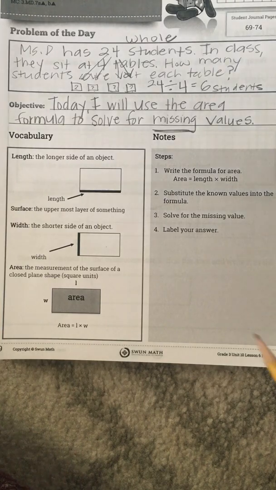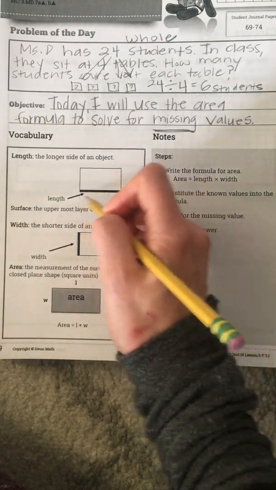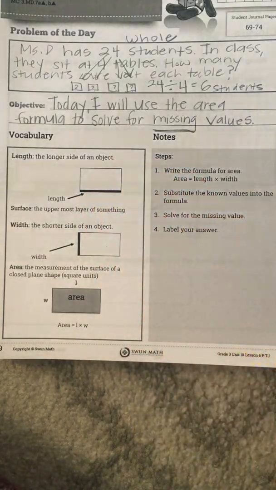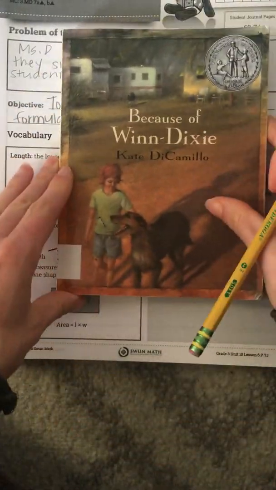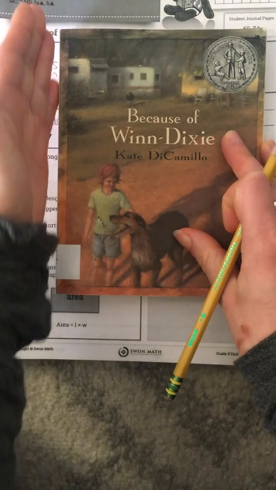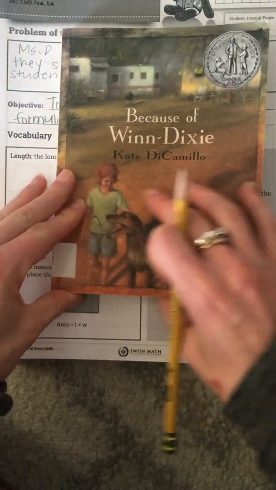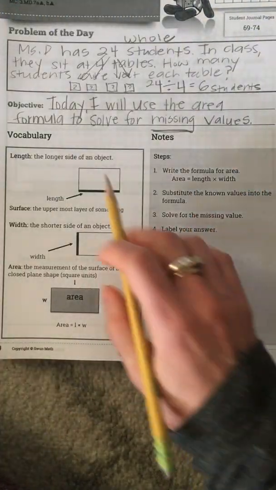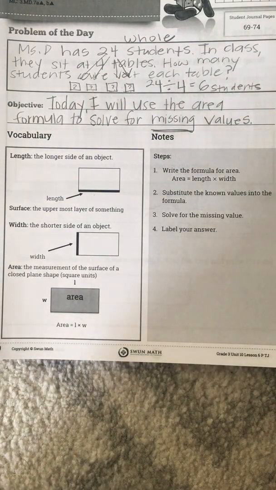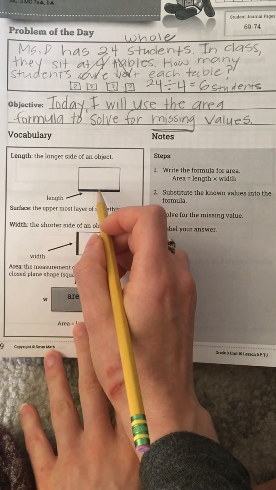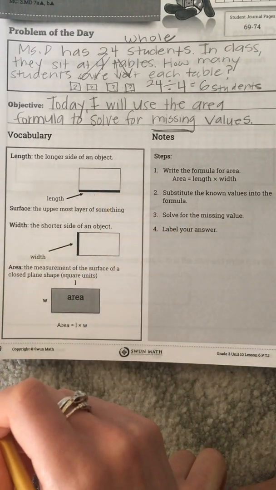And as you noticed yesterday, the length doesn't have to be this bottom part right here. So if we look at our Because of Winn-Dixie book, you can see already that this side is longer. So this would be considered the length and this would be considered the width. All right, so as long as you're looking for the longer side of the object, that's the length, okay? The shorter side of the object is the width.